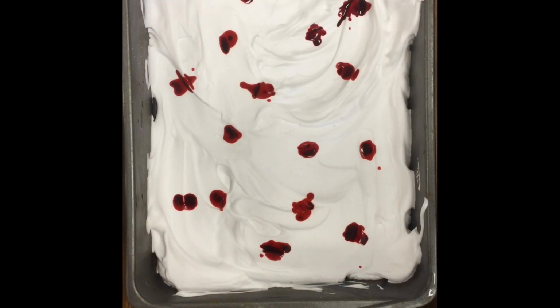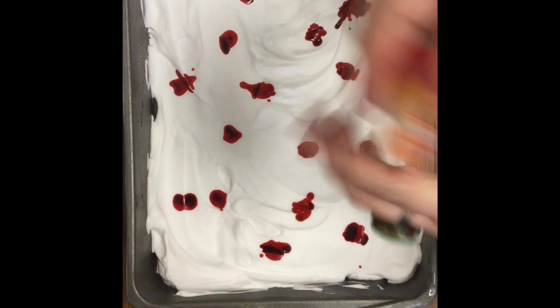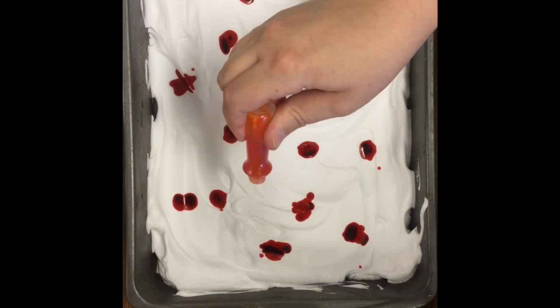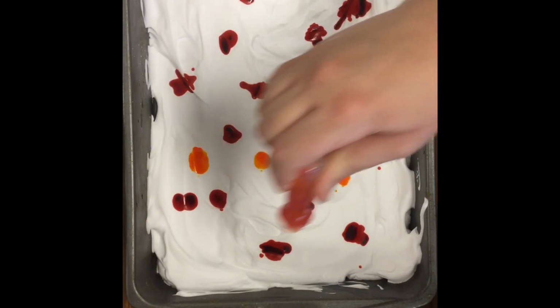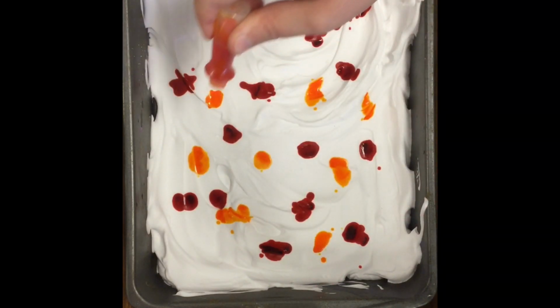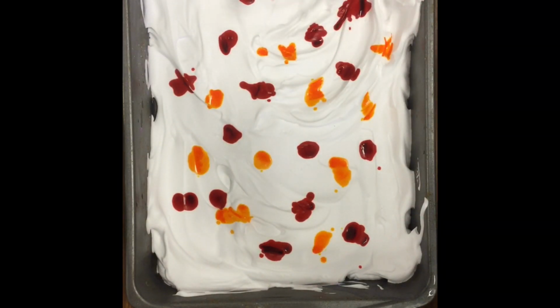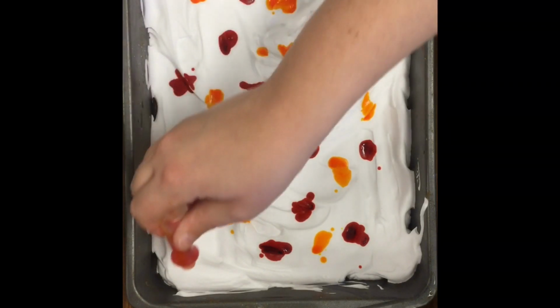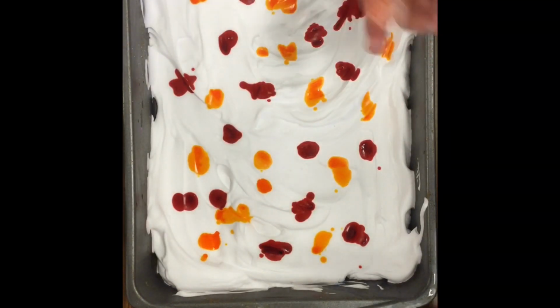Okay, I'm done with the red. So now I'm going to move on to the orange. If you have more colors, you're welcome to use them. I would stay in the same color family. So for example, I'm using my warm colors here.